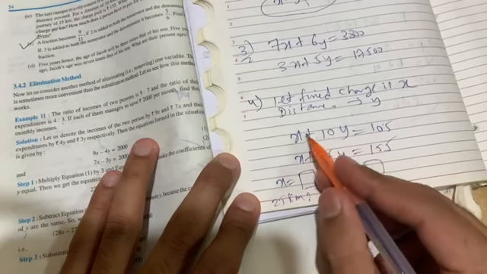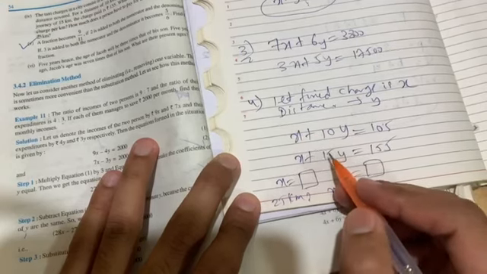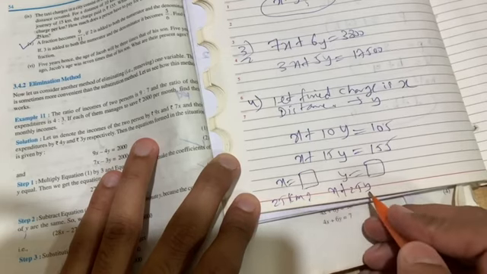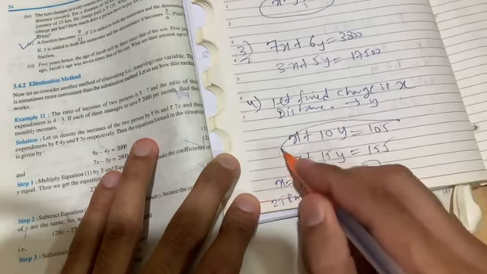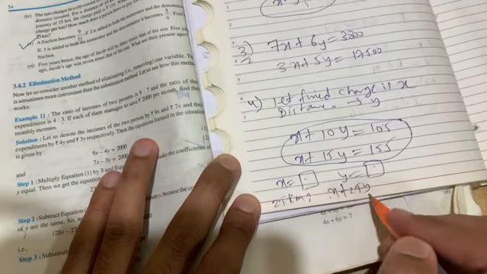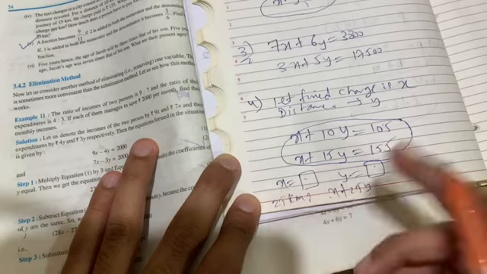For 10 kilometers it is x plus 10y, for 15 kilometers it is x plus 15y, so for 25 kilometers it will be x plus 25y. So first with these two equations, find x and y. After finding x and y, put the values of x and y in this and get the answer for 25 kilometers.